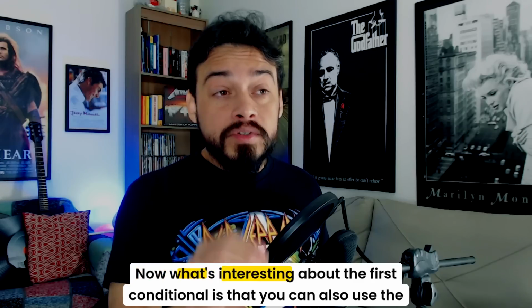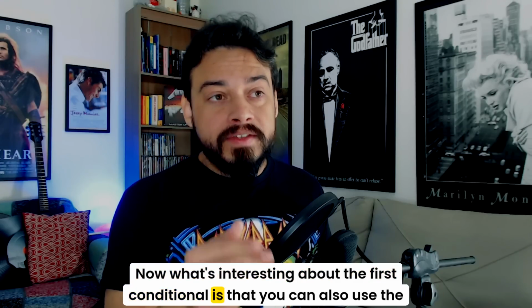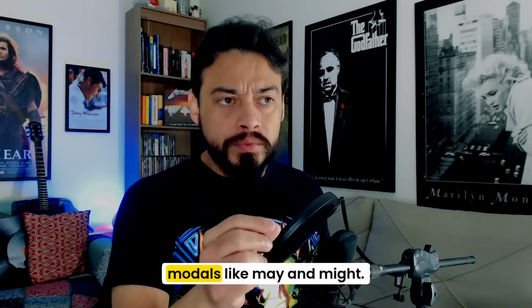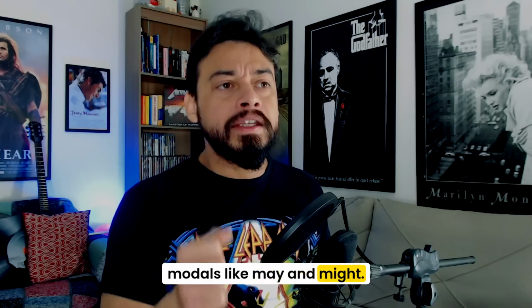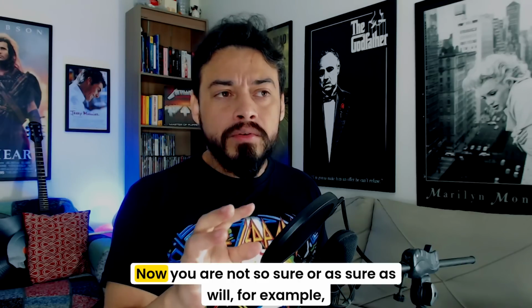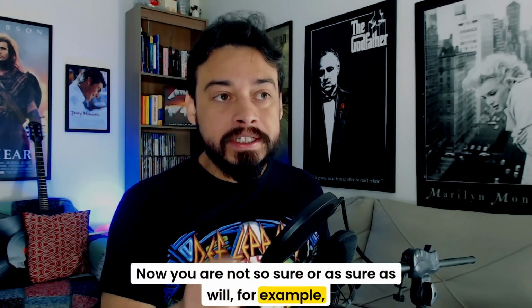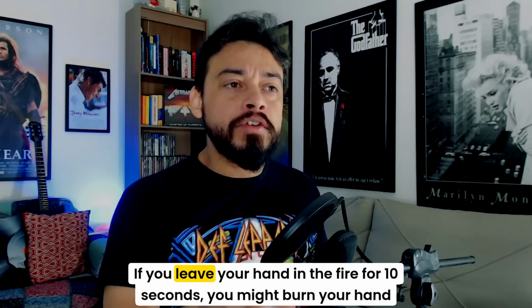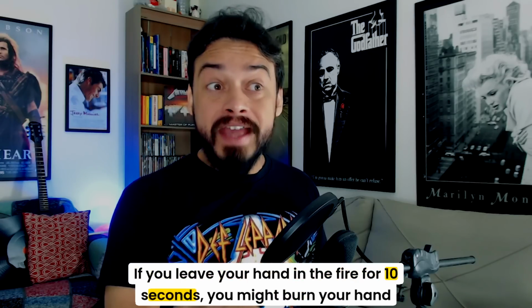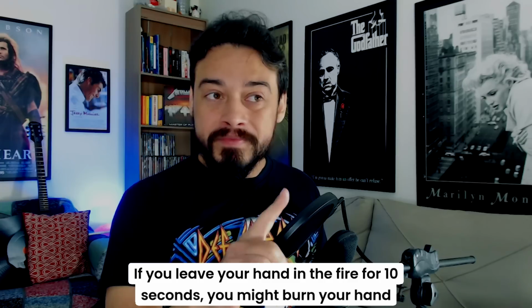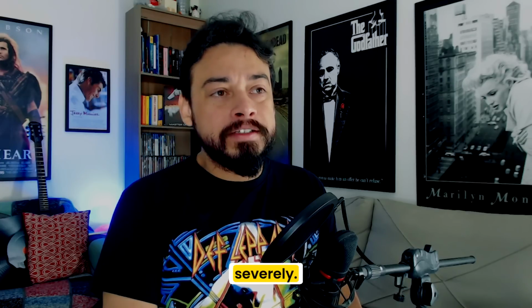Okay? Now, what's interesting about the first conditional is that you can also use the modals, like may and might. Now, you are not so sure or as sure as will. For example, if you leave your hand in the fire for 10 seconds, you might burn your hand severely.